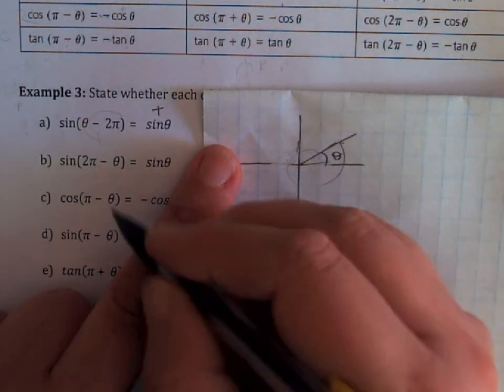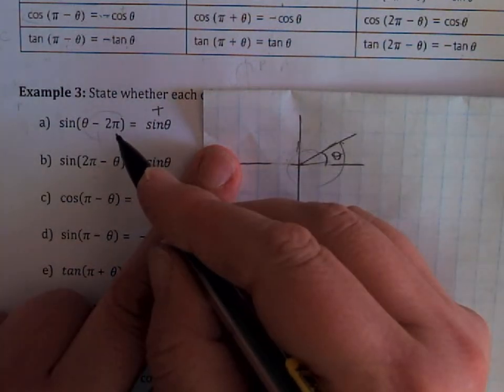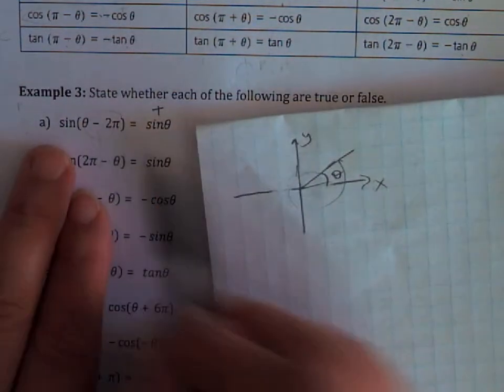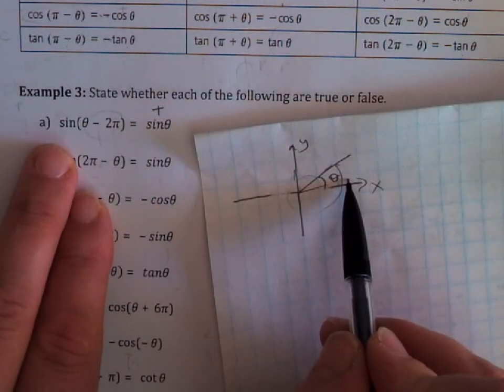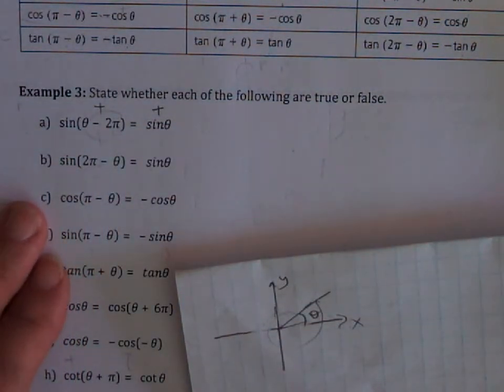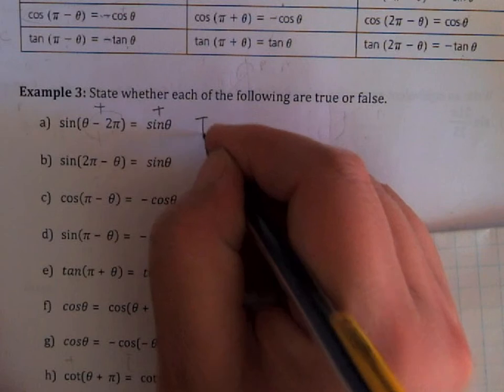Theta and theta minus 2 pi, so you are still in the first quadrant. Therefore, this is also positive. So this is good.